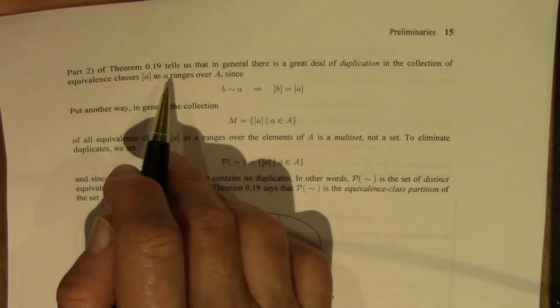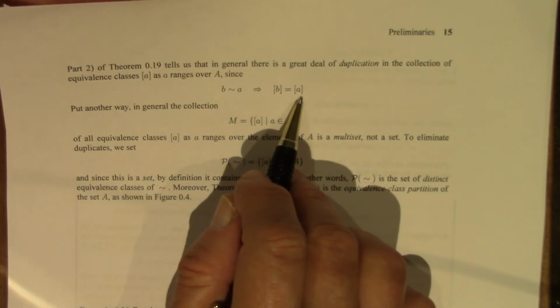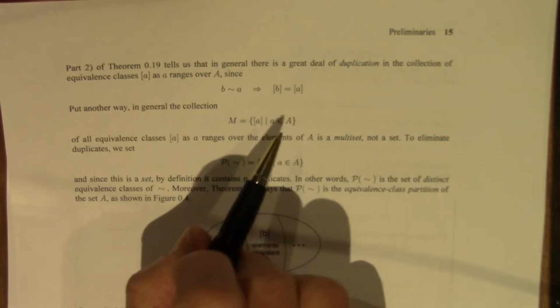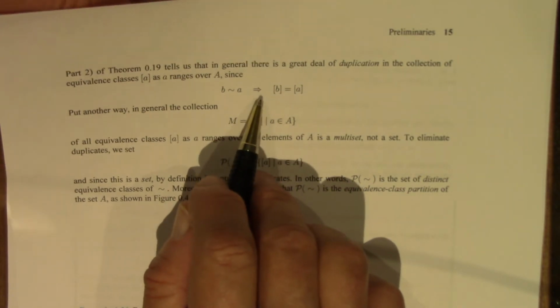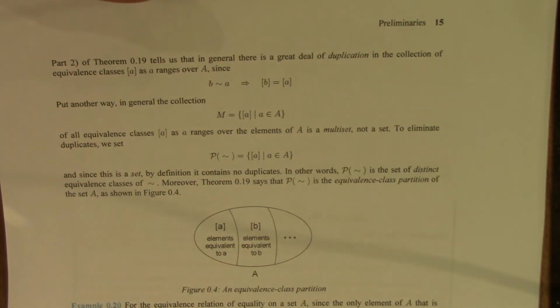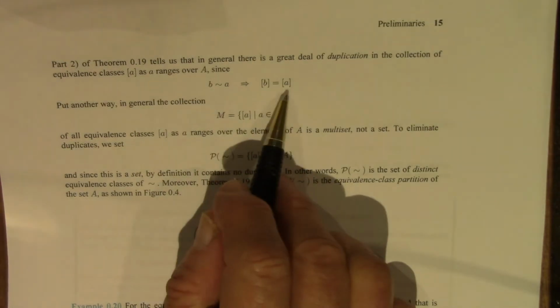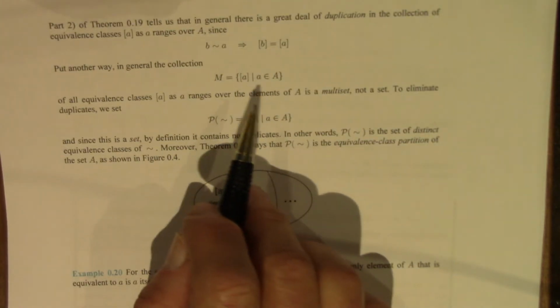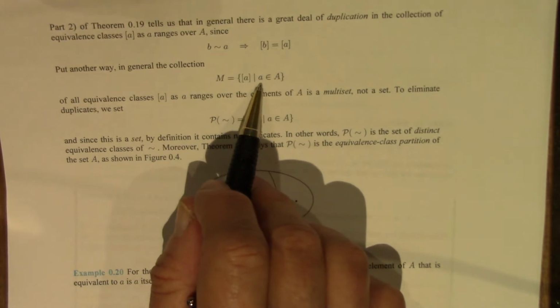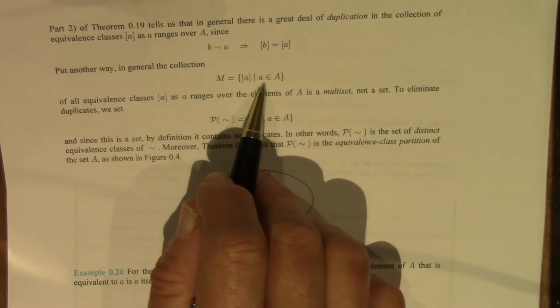You should notice that part 2 of this theorem, or at least a portion of part 2, b equivalent to a implies that two equivalence classes are equal, tells us there's a great deal of duplication in the way we write equivalence classes. In other words, in general, an equivalence class has a lot of representatives. Every element in the equivalence class is a representative and can be used to write the equivalence class. So if we take every element in A and form the equivalence class containing a, we've got a lot of duplicates. This is a multi-set rather than a set.